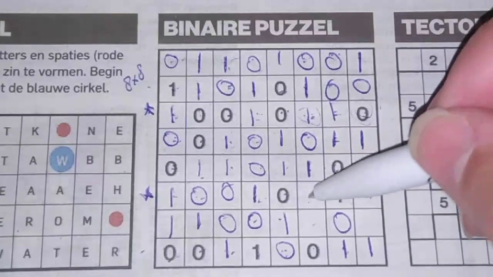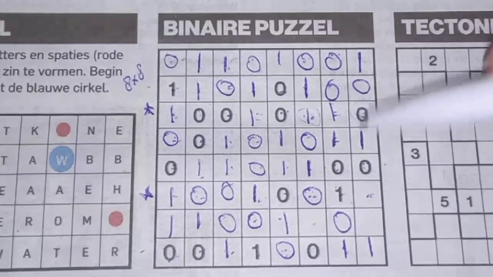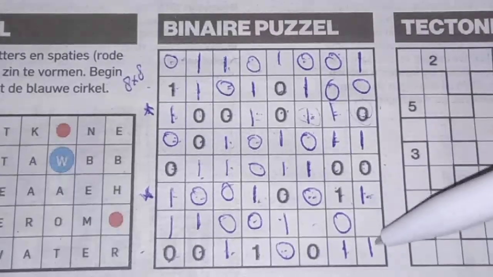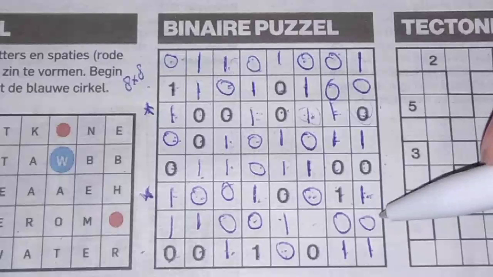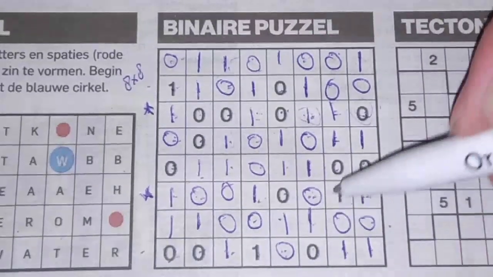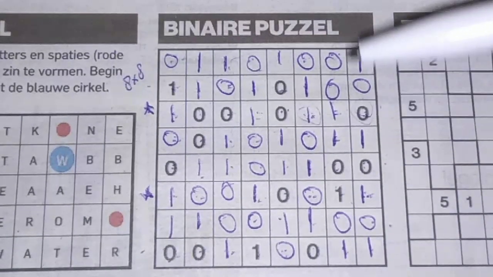So we have a 1 here, so this should be an O. We have an O here, so this should be a 1. Between two ones comes an O. Double O, here one, there one. Finished in 4 minutes. Alright.